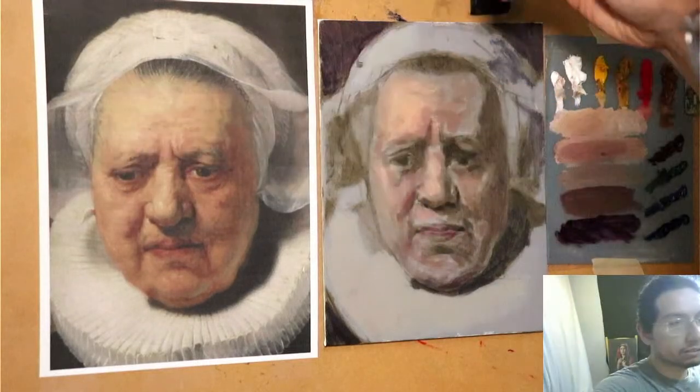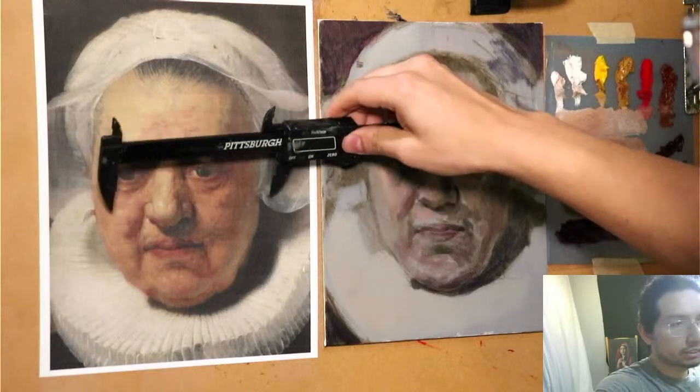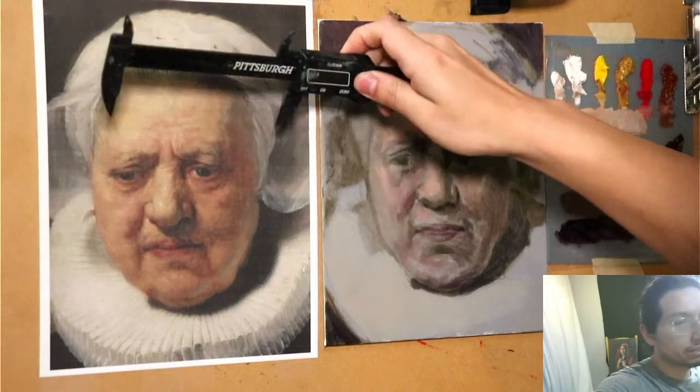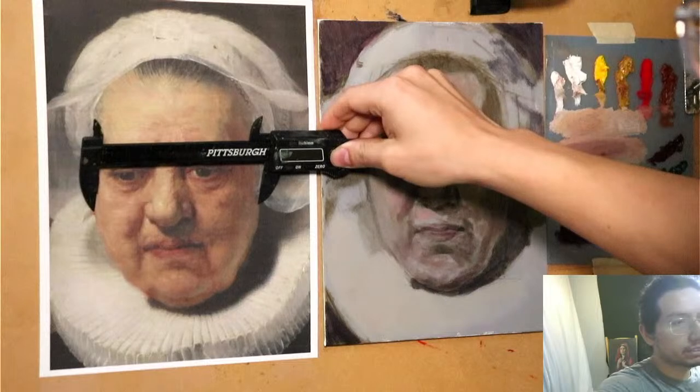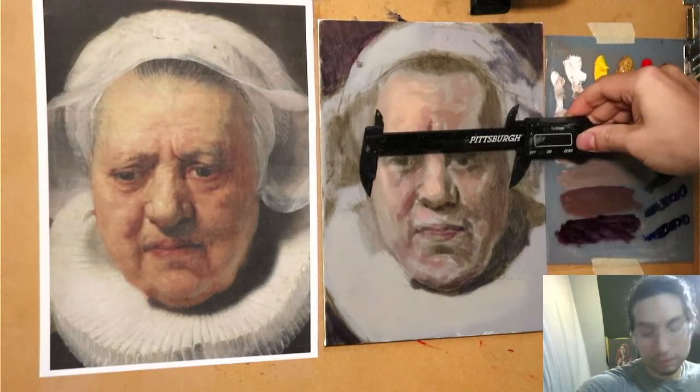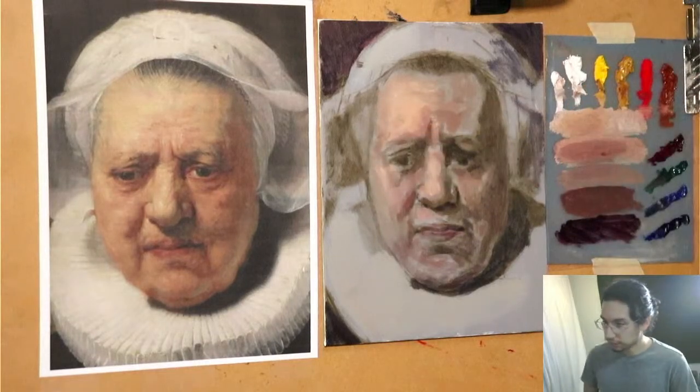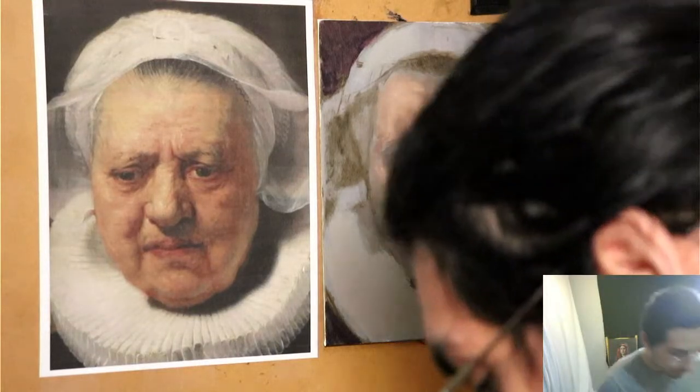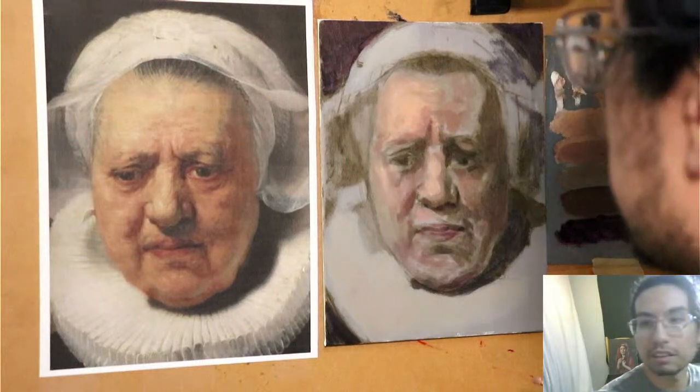This is where I think we're a little off. We'll adjust this. If it's off, we'll adjust it. If not, we'll just leave it alone. Okay, so that's pretty close. So we're just going to leave it alone. Let's go ahead and continue working with the values.